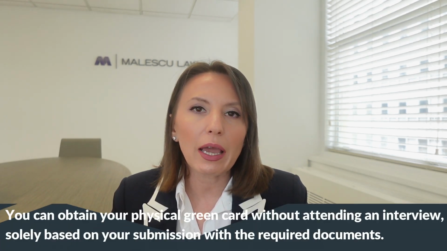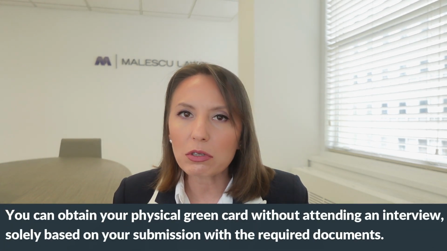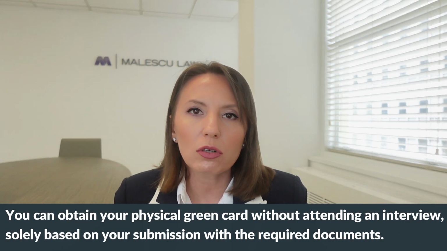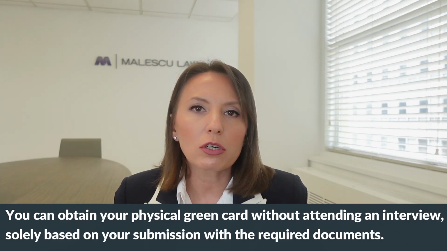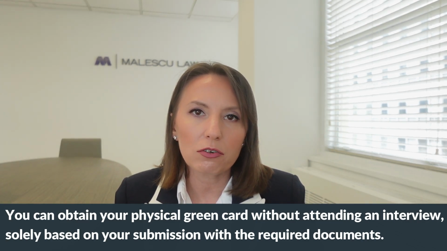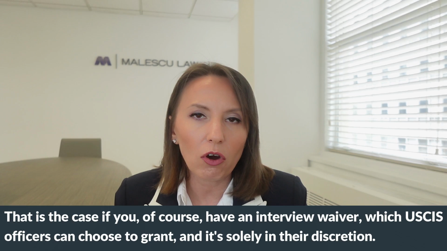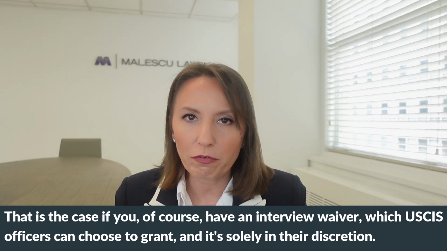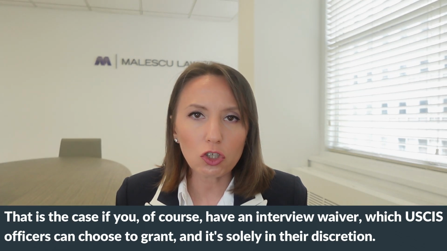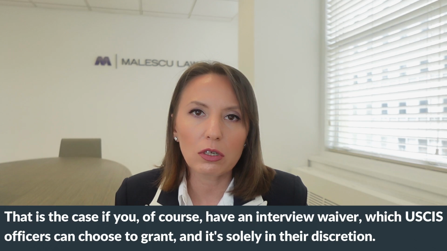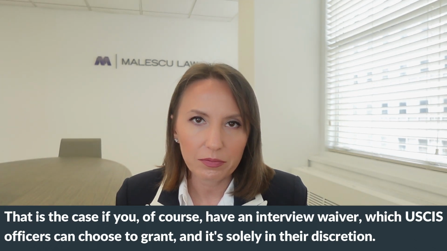So you can obtain your physical green card without attending an interview, solely based on your submission with the required documents. And that is the case if you, of course, have an interview waiver, which USCIS officers can choose to grant, and it's solely in their discretion.